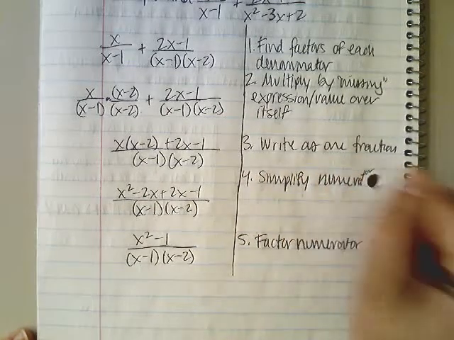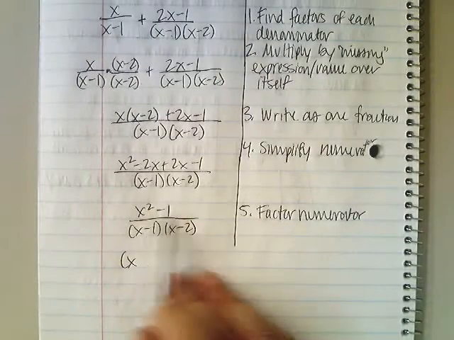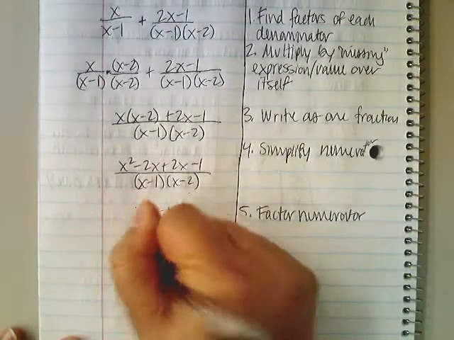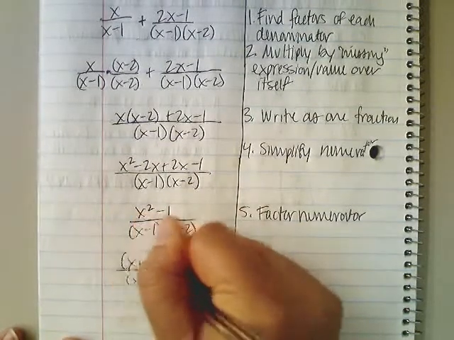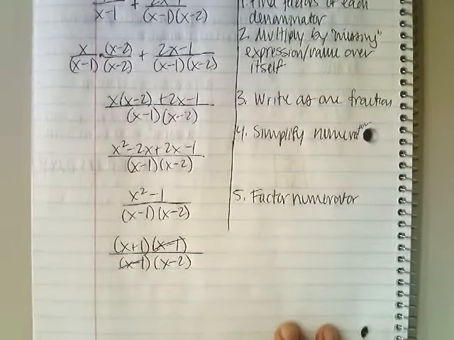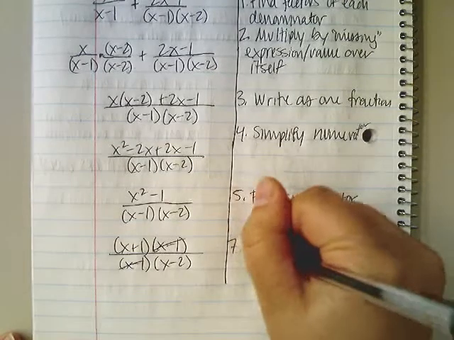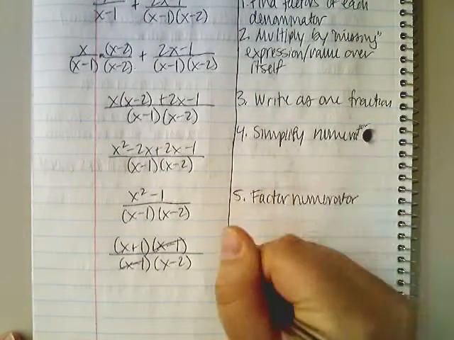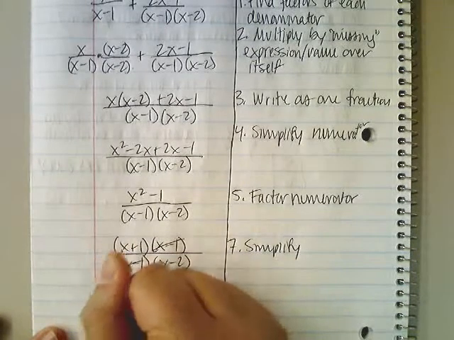And continue simplifying like we practiced last class. Since this is the difference of squares again, x squared minus 1, they're both perfect squares, so it factors to the conjugates, x plus 1, x minus 1, over x minus 1, x minus 2. The x minus 1s can be canceled out. So that's step 7, simplify. And my final expression is going to be x plus 1 over x minus 2.